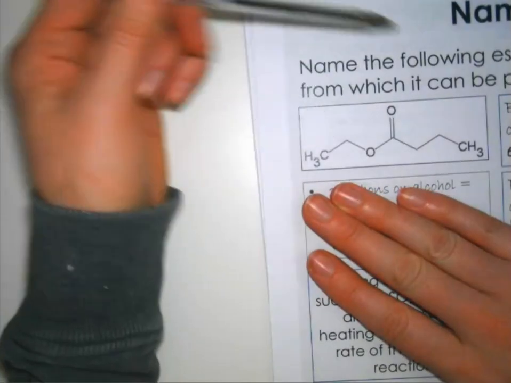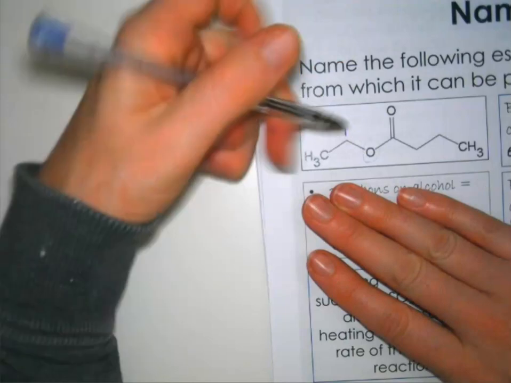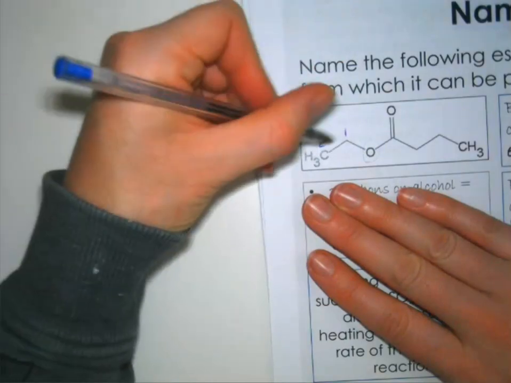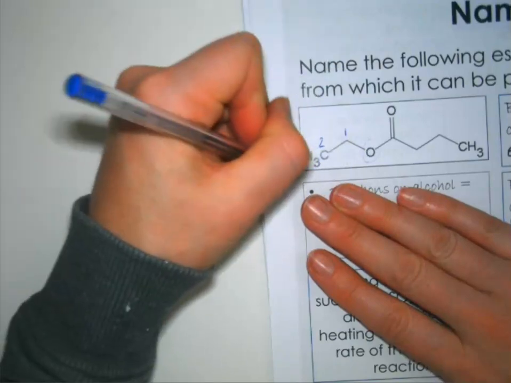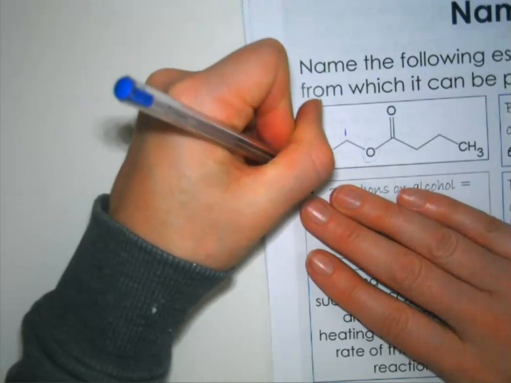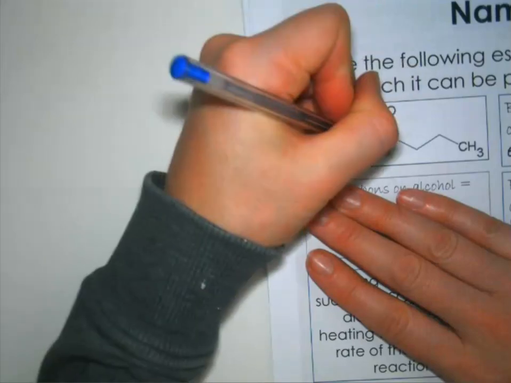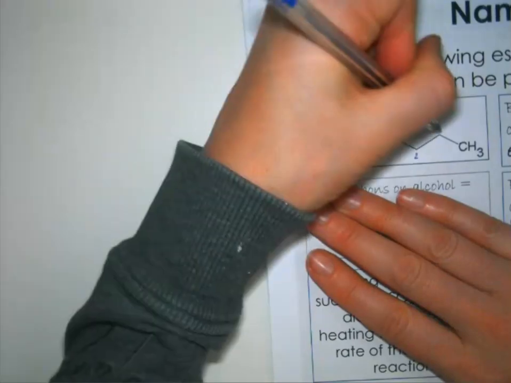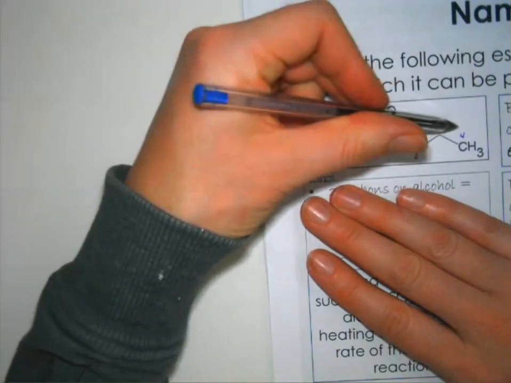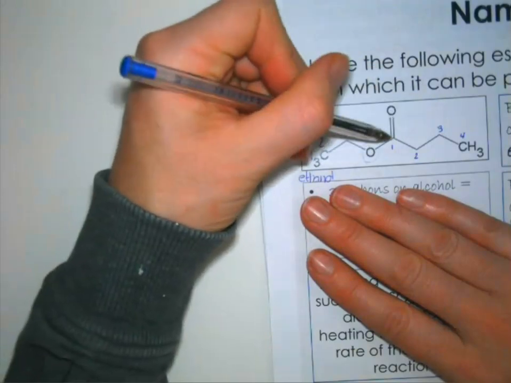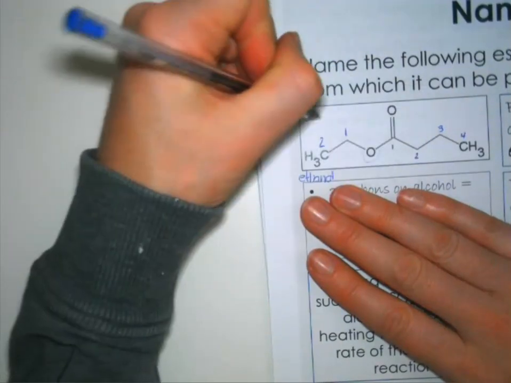Let's see. So basically we would look at this chain, and after the oxygen you want to start counting. So there's 1 carbon here and then another carbon there. So that's 2. And remember that this component is always going to be your alcohol. So that would be ethanol. And then the carbon with your double bonded oxygen, that's carbon 1, carbon 2, carbon 3, and at the end here we have carbon 4. So that is but. And if we were looking at this as the parent component, remember that would be a carboxylic acid, so that would be butanoic acid.